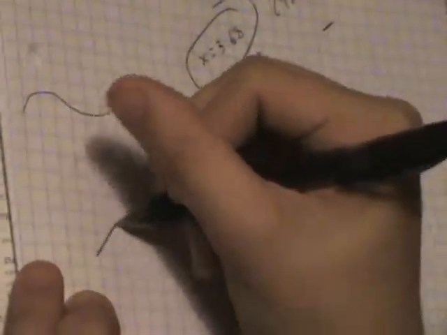Another one you can do, let me turn the page here, give me a couple seconds, is inscribed rectangles. Let's say we have an isosceles right triangle on a graph.